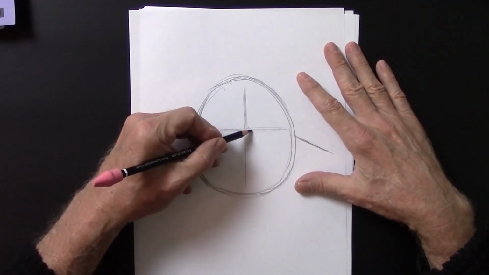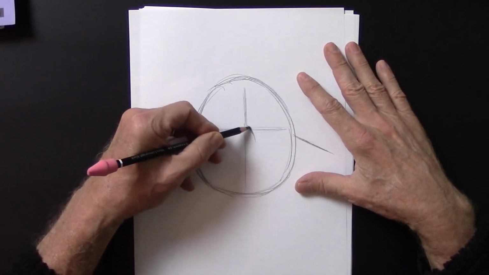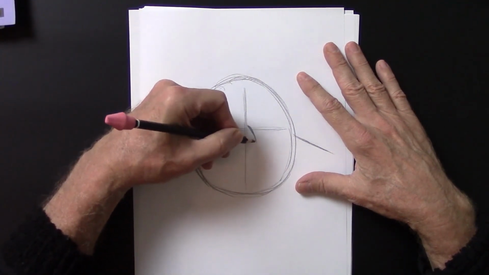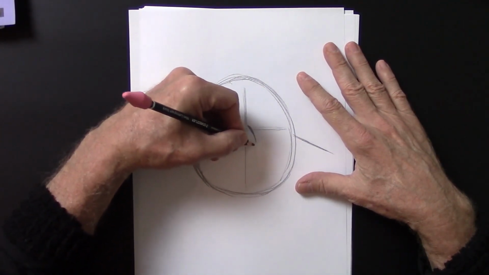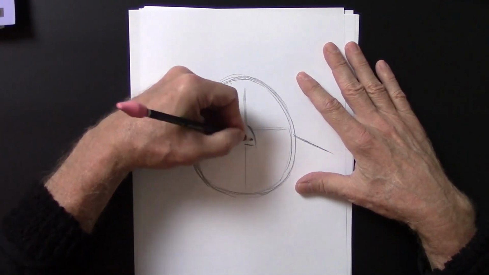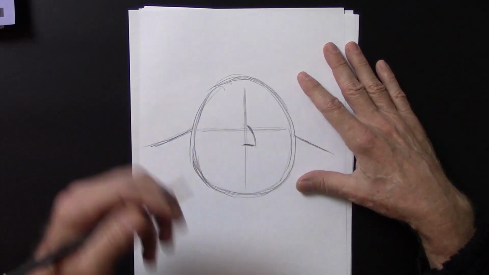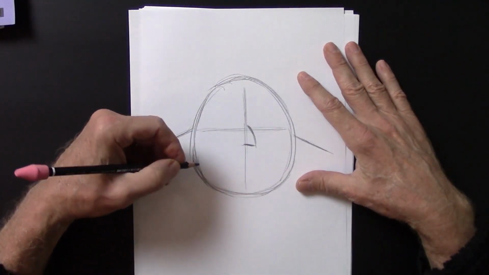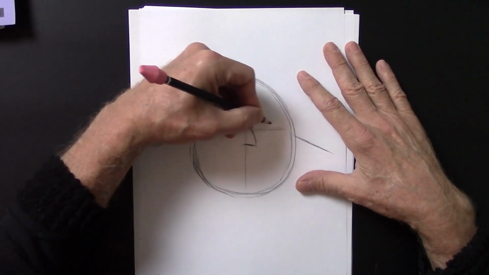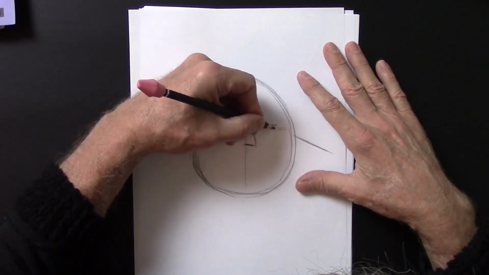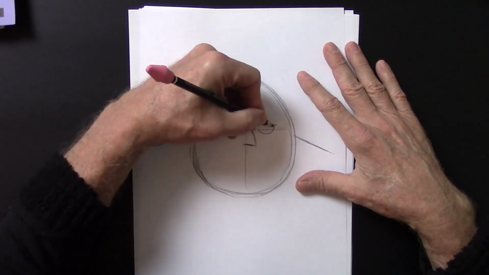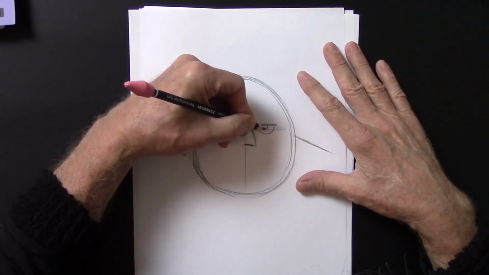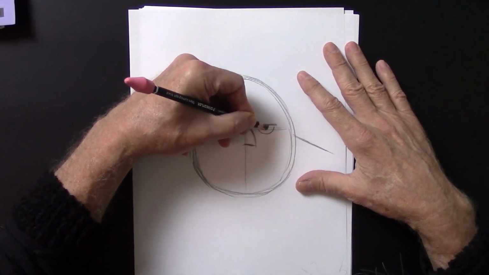So we're going to start with the nose because that kind of dictates where all the placement is for the other features. And it's going to be a little bit like a beak because it's got to be sharp. If he's a bad guy, there's nothing soft about him. All right, so here we're going to give him a half-closed eye, kind of severe, looking at us like this.